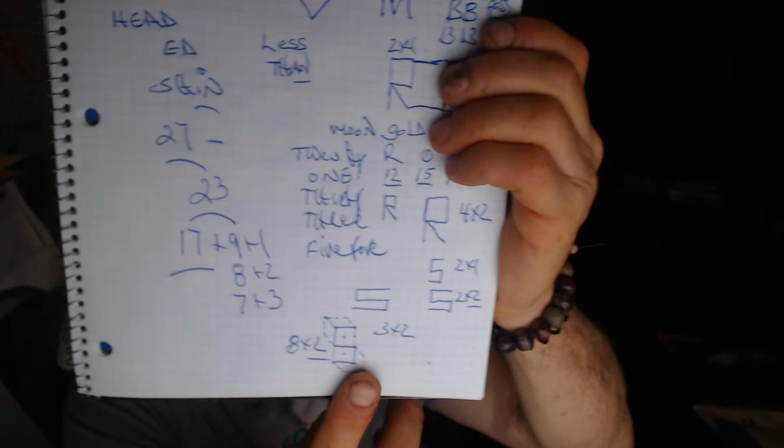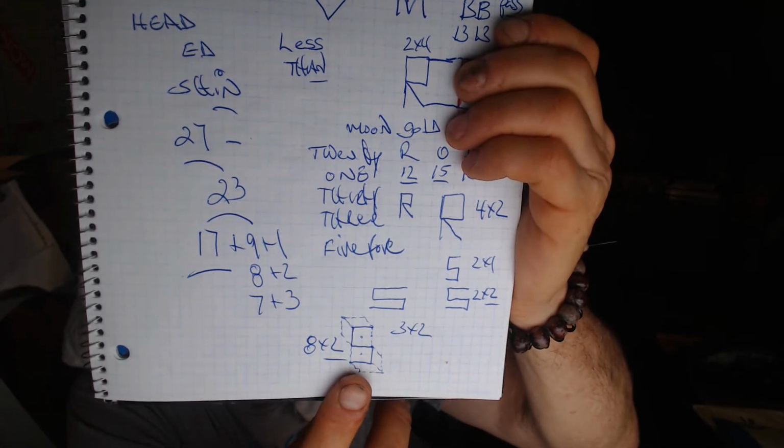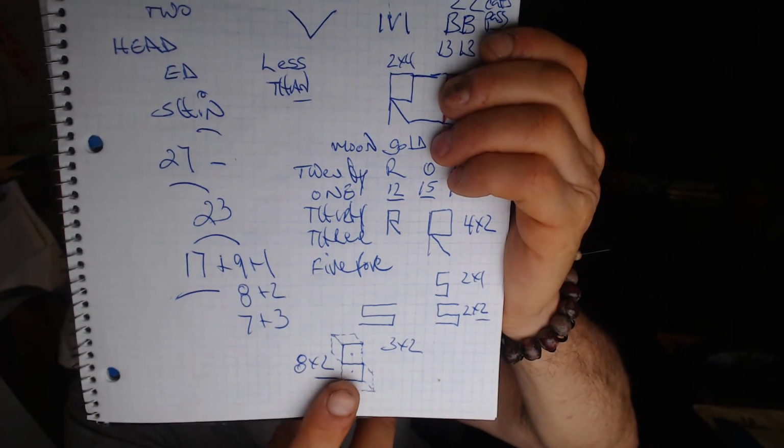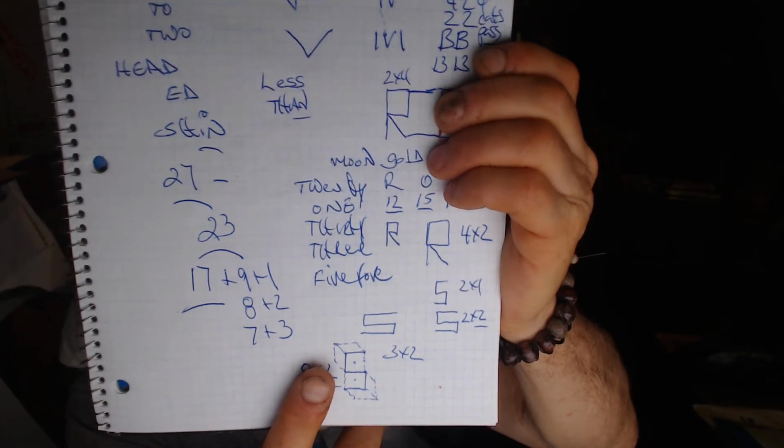And then the larger S, which is the 4x4 or double cubes. You notice this one is coming forward. That one is going backwards. If you notice, it's going one way, then the other.